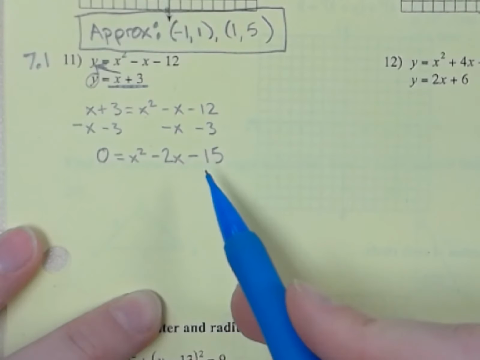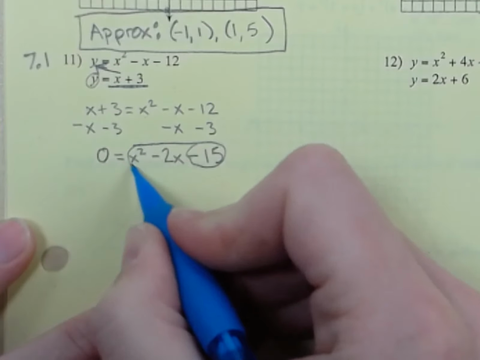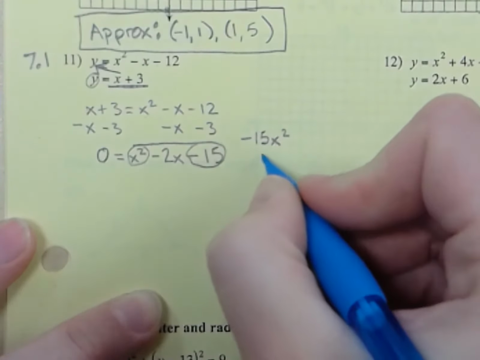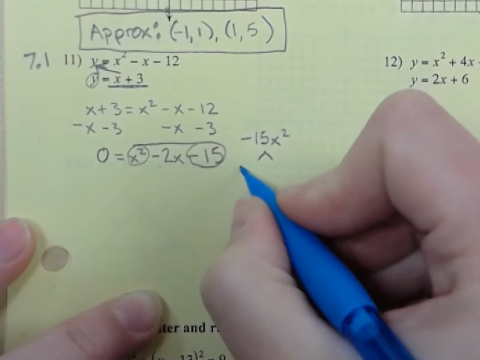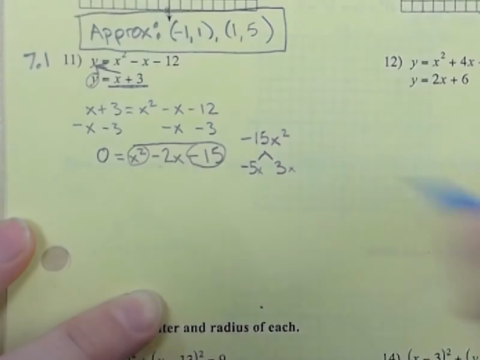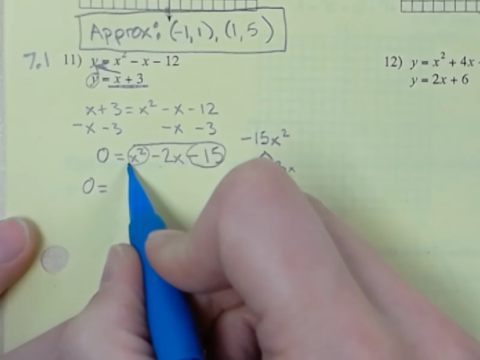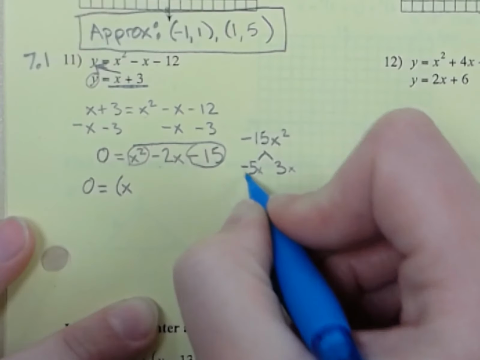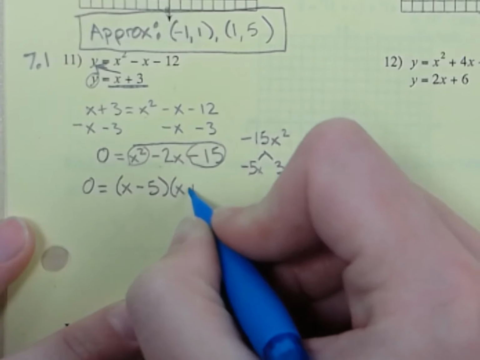Now I can solve this in whichever method I want. I would suggest trying factoring first always. So I need to find two numbers that multiply to negative 15 but add to negative 2. How about negative 5, positive 3? And because I do not have a coefficient in front of x squared, I get to use the shortcut, which means it's going to be x minus 5 and x plus 3.